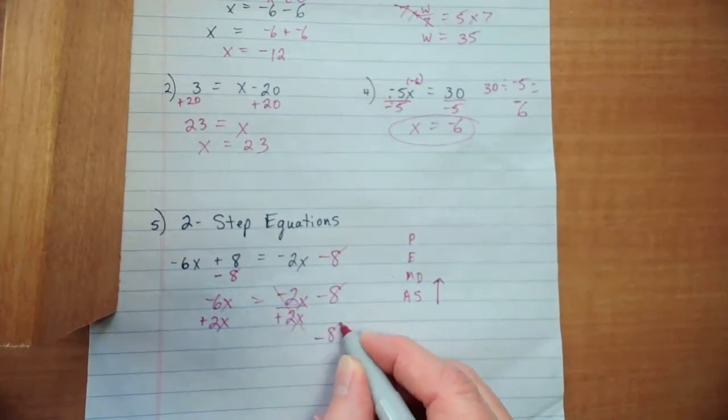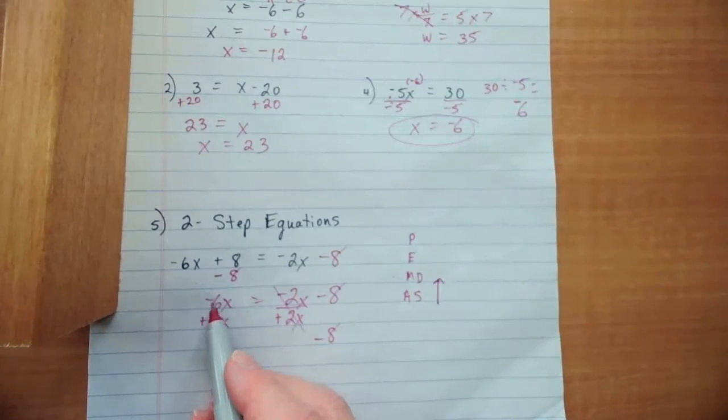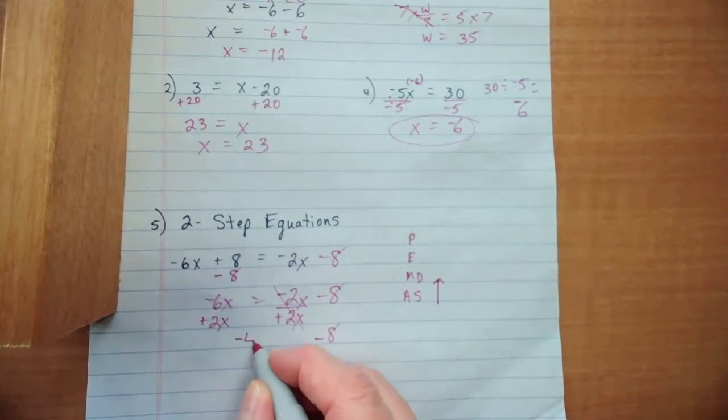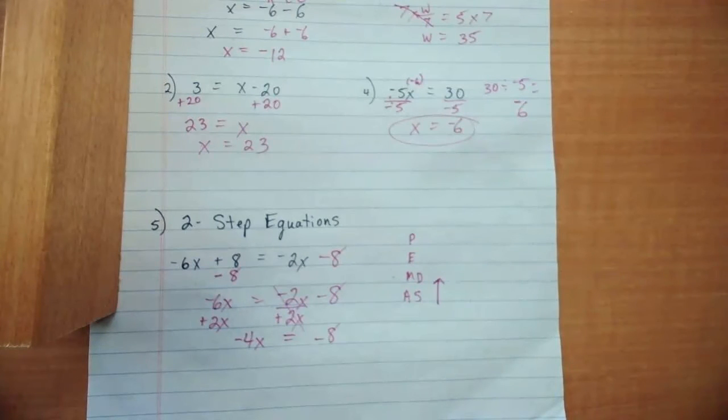I'll keep my negative 8. If I have negative 6x's and 2 positive x's, I subtract. 6 minus 2 is 4, and the larger number keeps the sign. So it's a negative 4x equals negative 8.